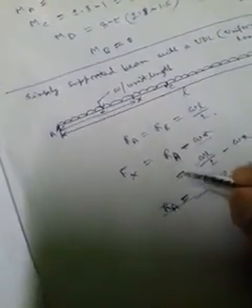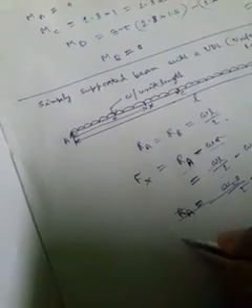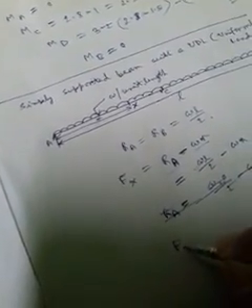Now we can see from the equation that at the midpoint, x will be L by 2. What is the value of SF at the midpoint? FC, putting x equal to L by 2, is WL by 2 minus W into L by 2, which equals 0.